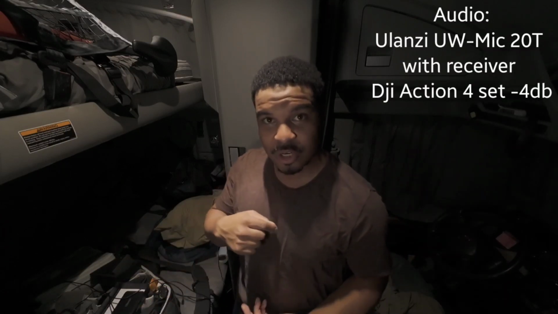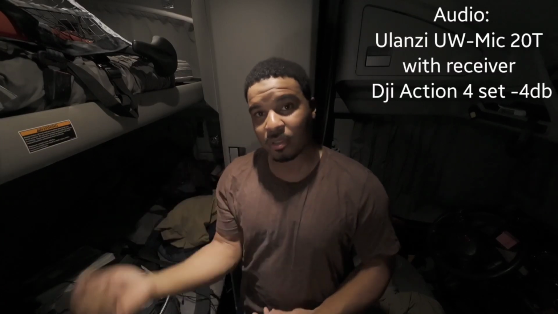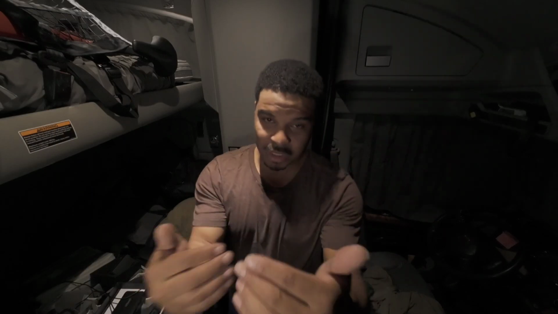I took the SD card out of the microphone, pulled it off, put it into an SD card reader, plugged it into my laptop, took the video from the Action 4 at 24 frames per second, put it in KineMaster, matched them up, which was very easy, by the way, to do in KineMaster.